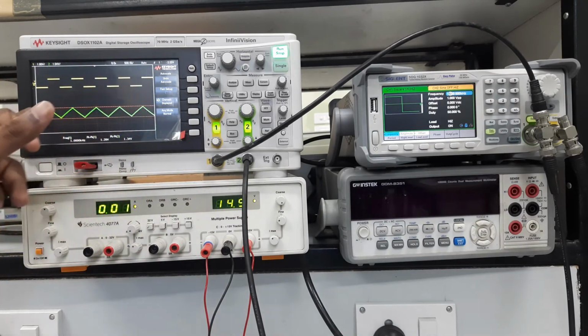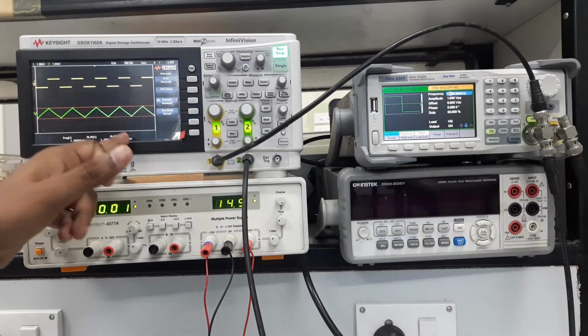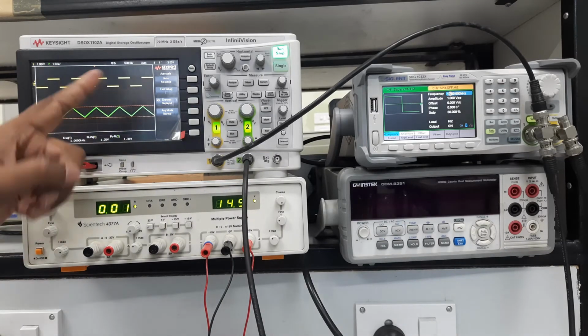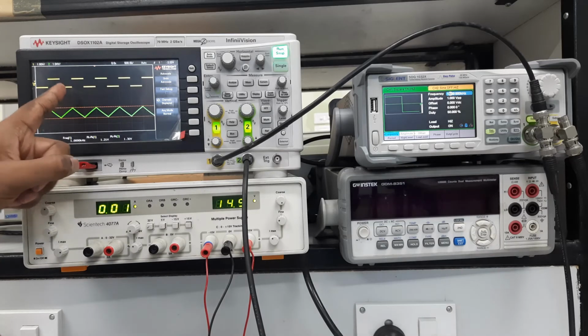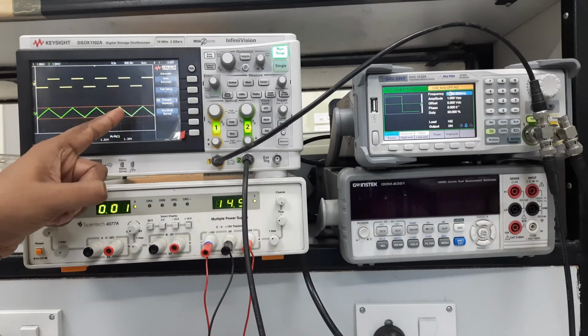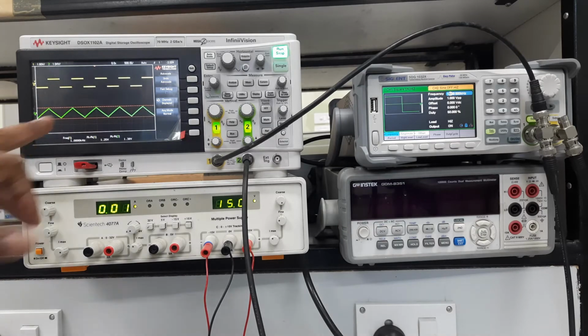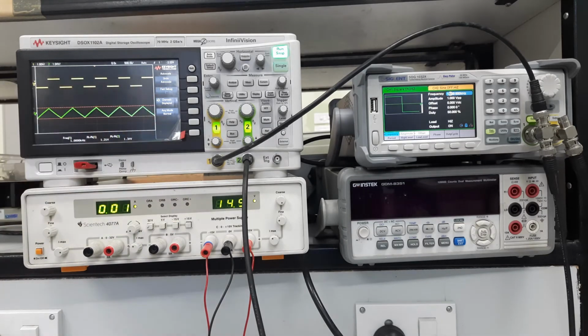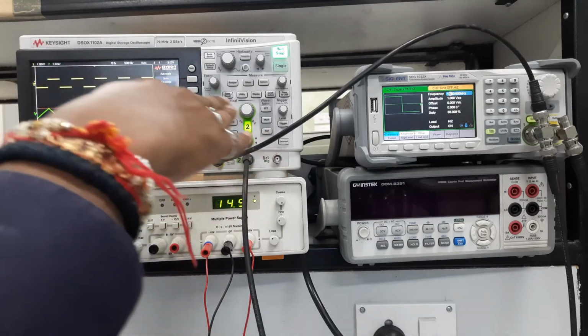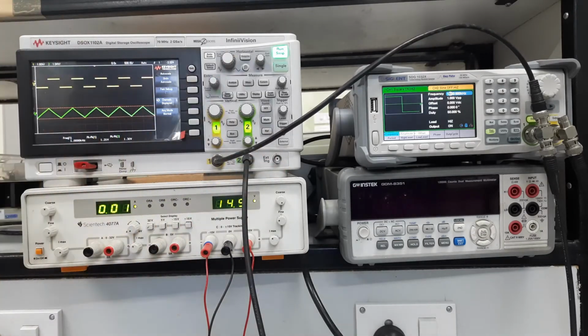The gain is almost the same, and we are getting the output with a triangular shape. So if we integrate the square wave, we will get a triangular wave shape. Sawtooth is one where one part is flat and the other is a slope. So this is triangular.